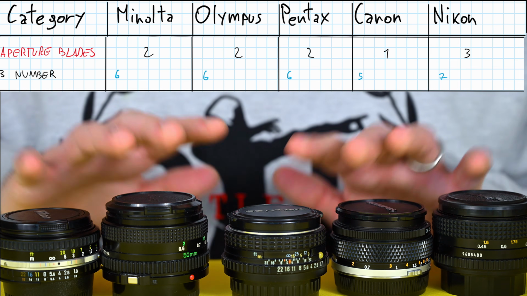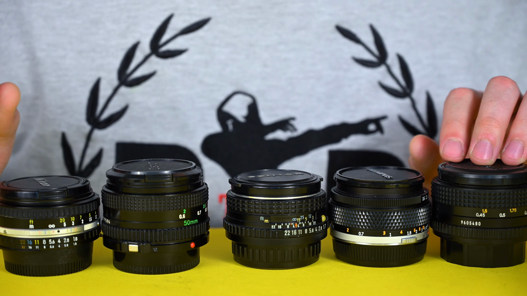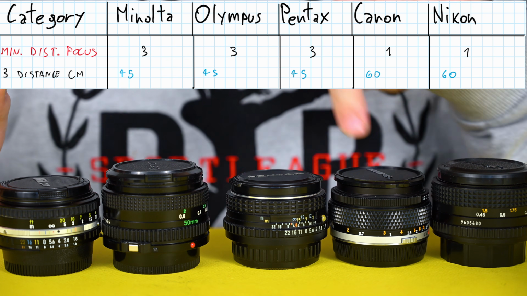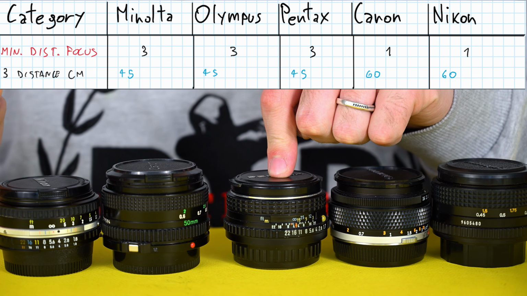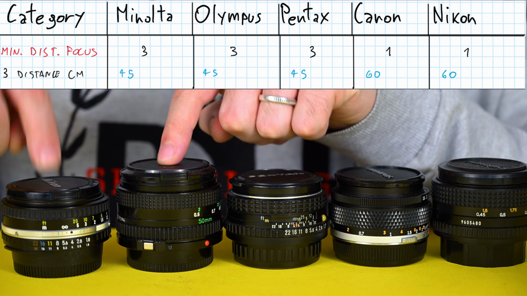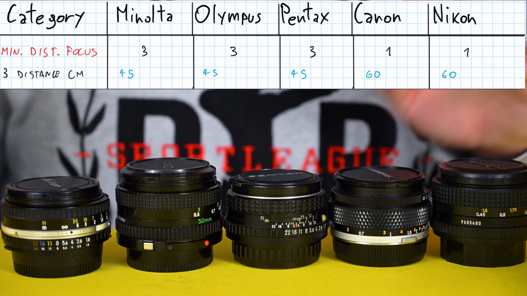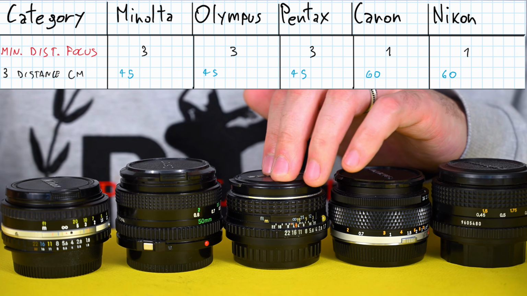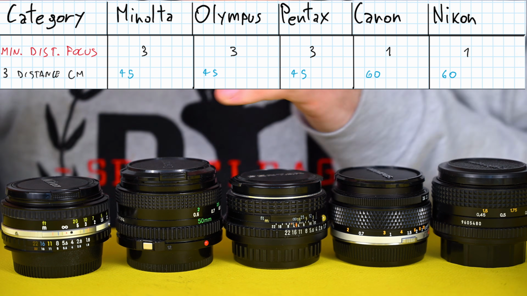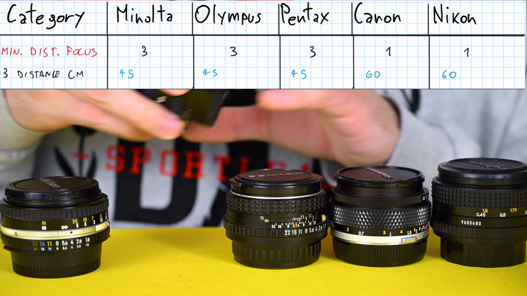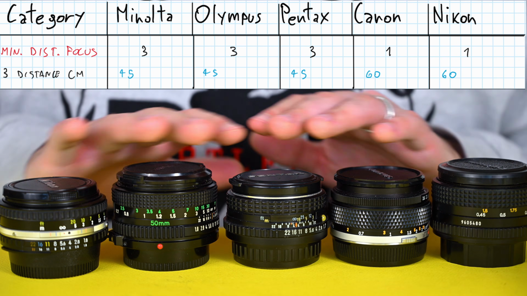For the minimum distance focusing, we have got 45 centimeters for the Minolta, 45 for the Olympus, 45 for the Pentax, and 60 centimeters minimum distance focusing for the Canon and the Nikon. I bring 3 points, 3 points, 3 points, and 1 point, because it's really a lot, 60 centimeters for a normal 50 millimeters, okay?